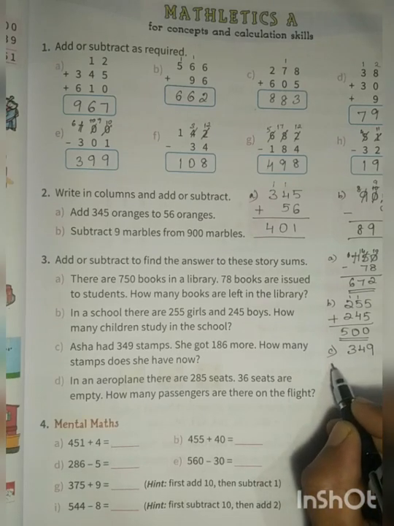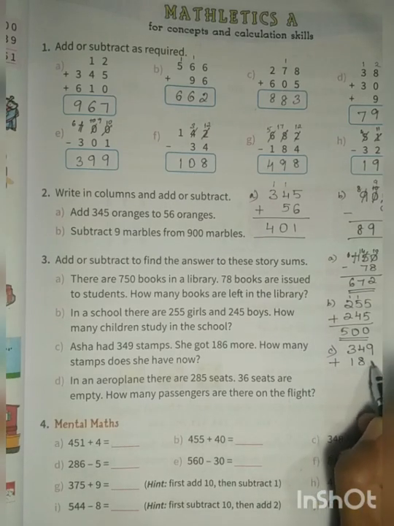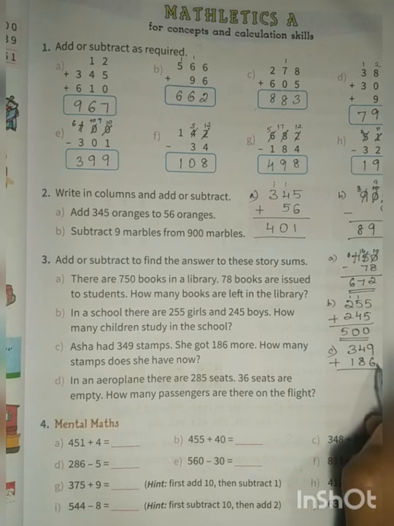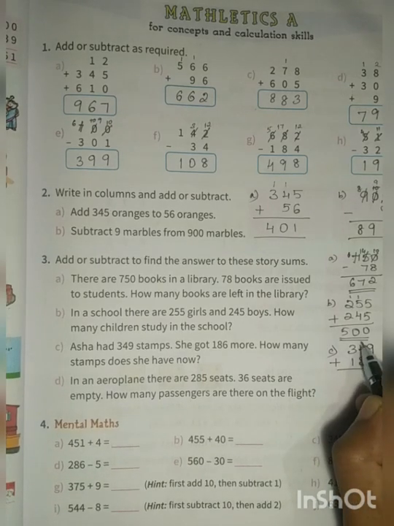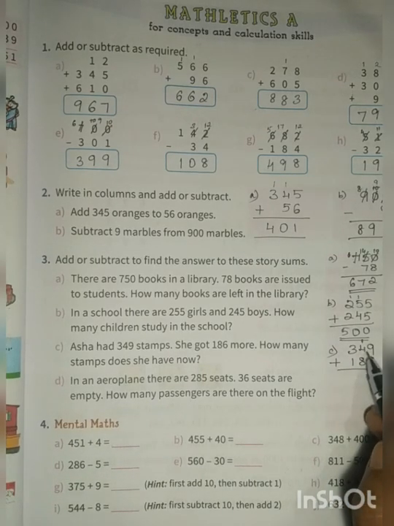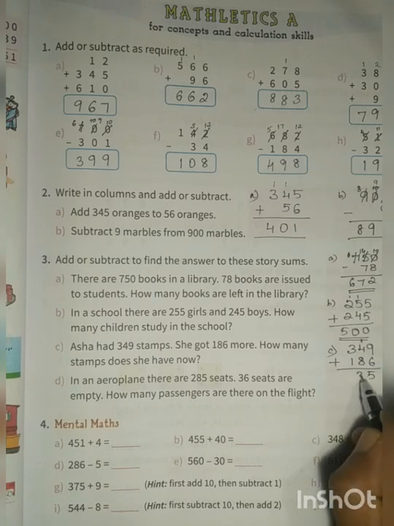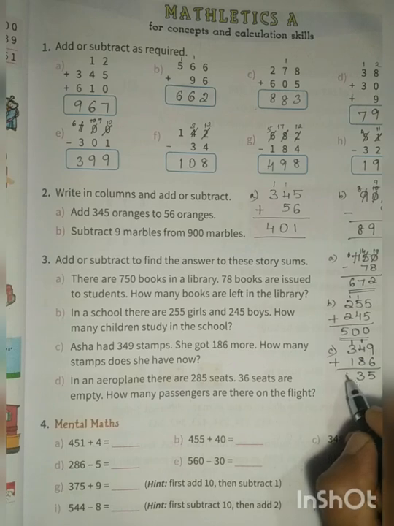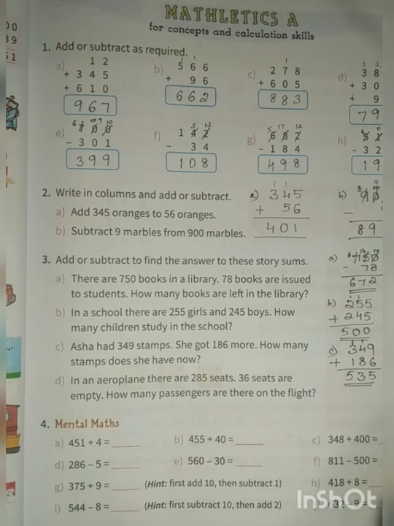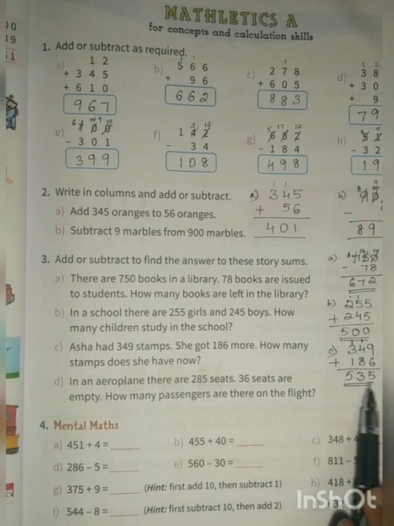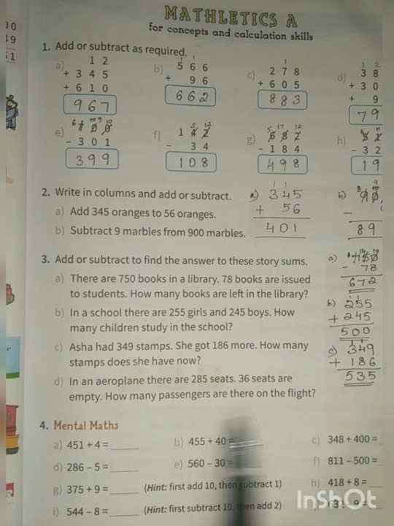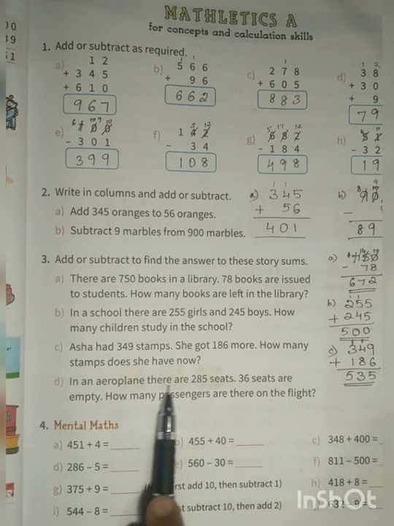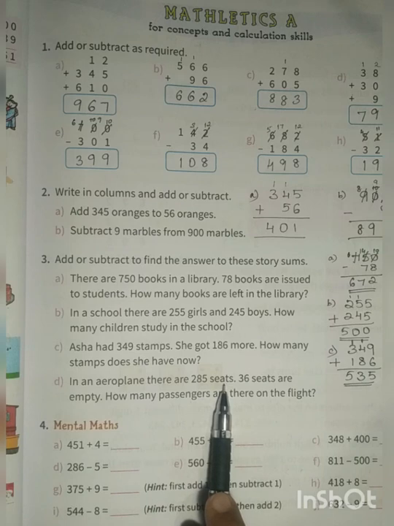349 plus 186. 9 plus 6 is 15. 5 carry over 1. 1 plus 4, 5. 5 plus 8, 13. 3 carry over 1. 1 plus 3, 4. 4 plus 1, 5. So totally she has 535 stamps. The last one, in an aeroplane there are 285 seats.